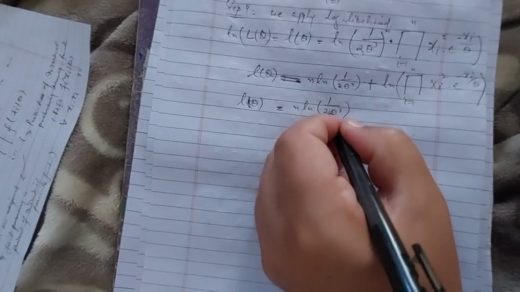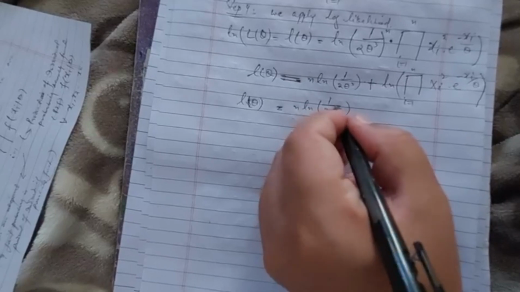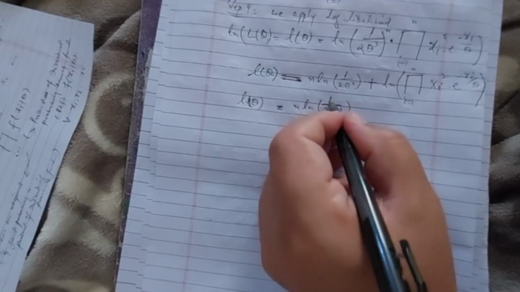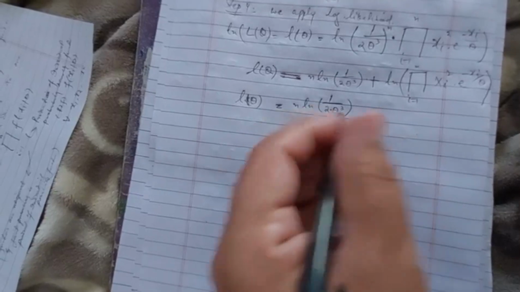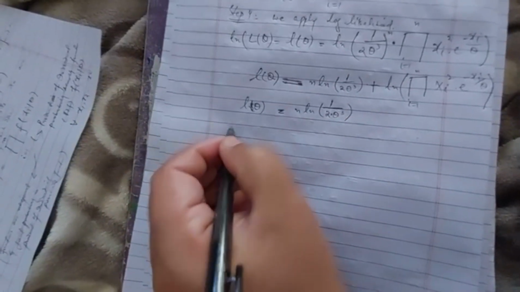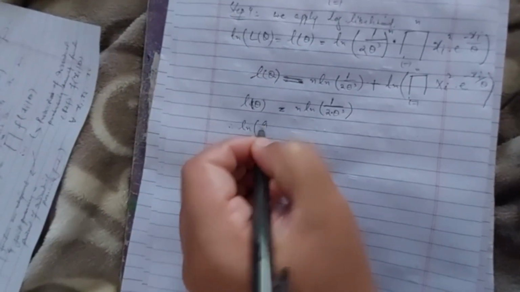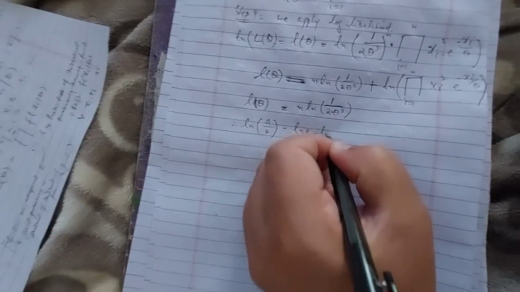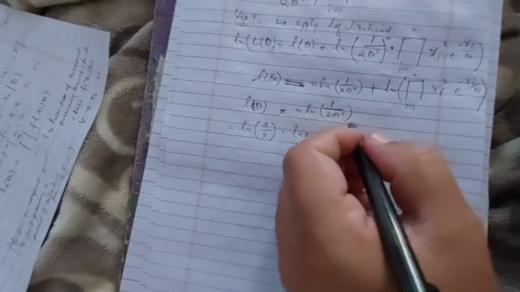Now these two are multiplied, but over here we have a division, 1 divided by 2 theta cube. So the log has a property, when applied to a by b, it becomes ln of a minus ln of b.